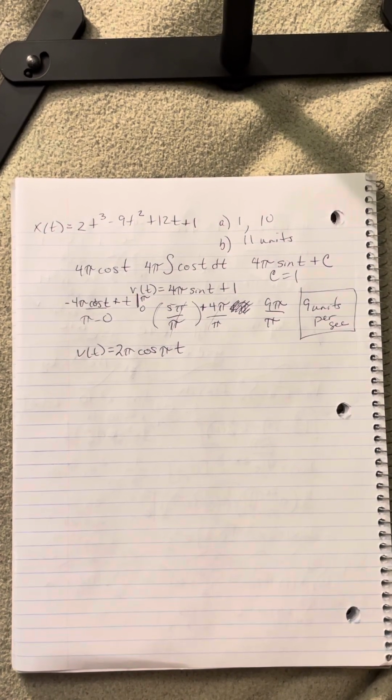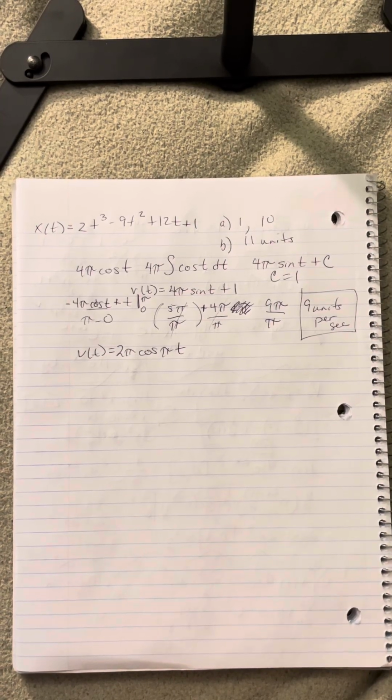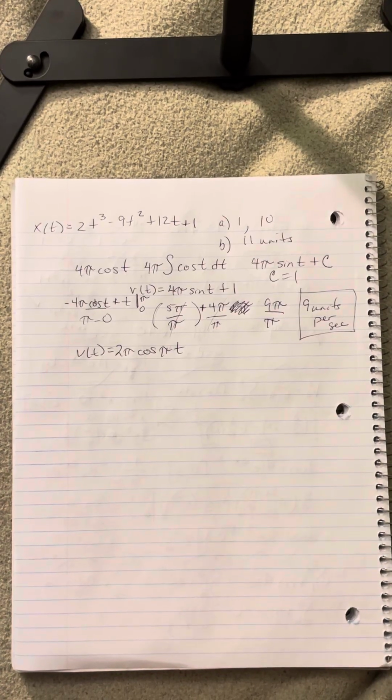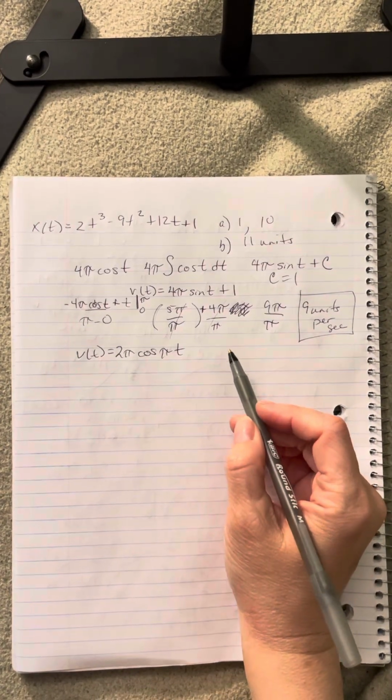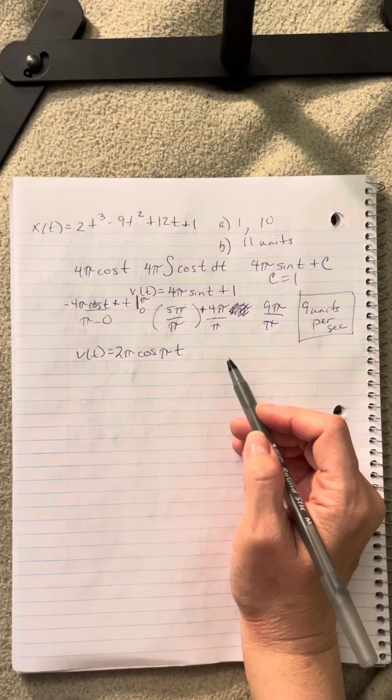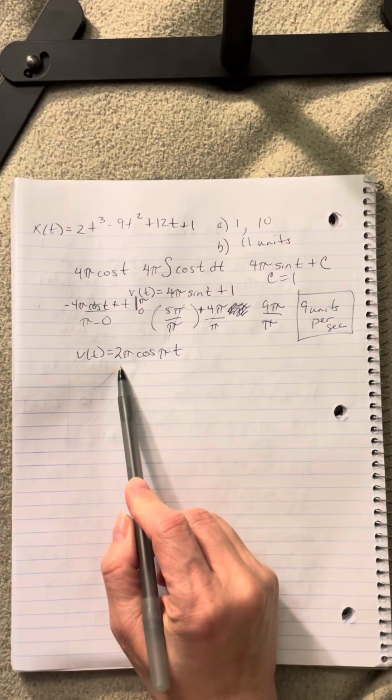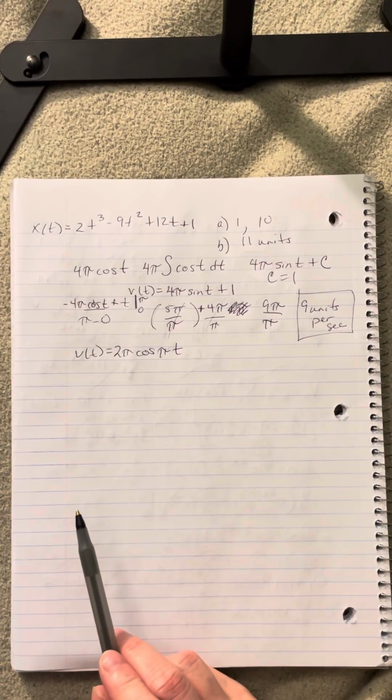So I need to set the velocity equal to 0, and my 2 pi is considered a constant.